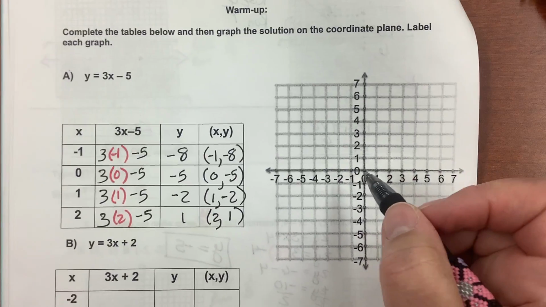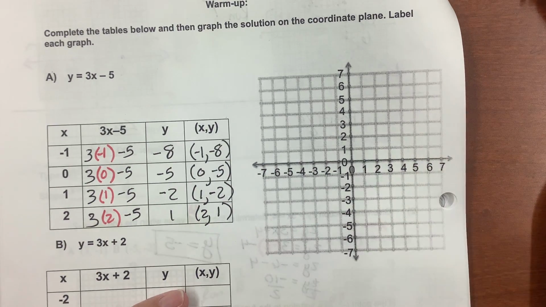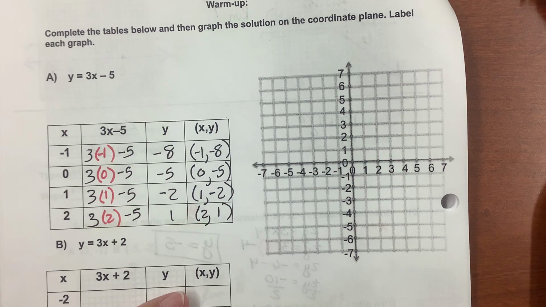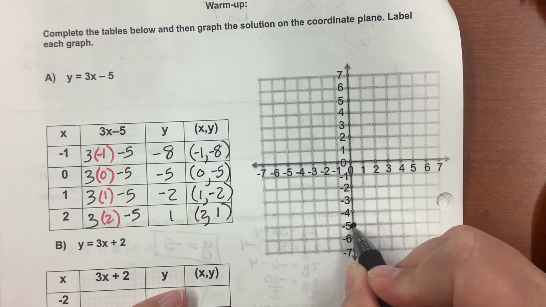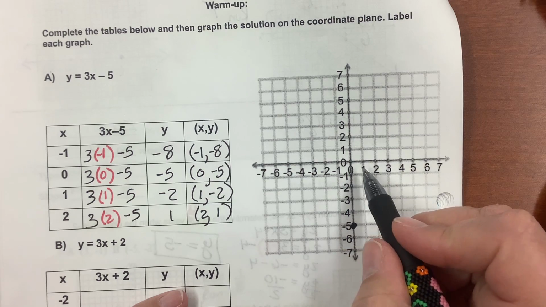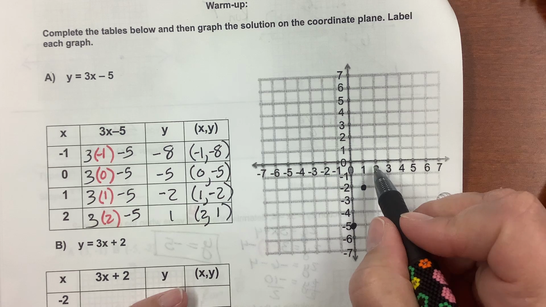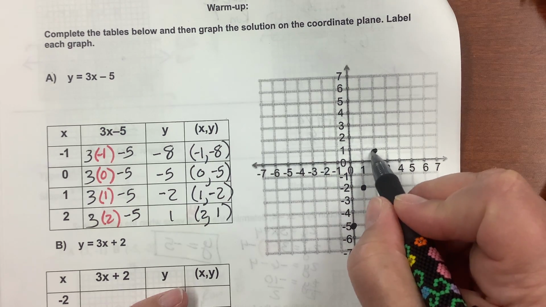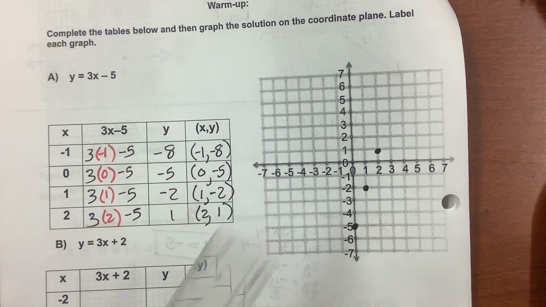So let's come over here and graph a little. -1, oh, I can't graph my first point. Darn it. 0, -5. 1, -2. 2, 1. Oh, okay. There's my line.